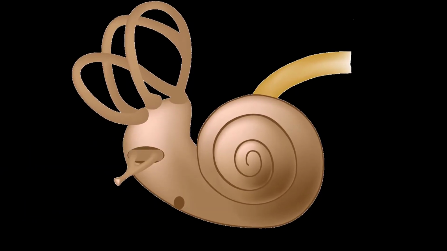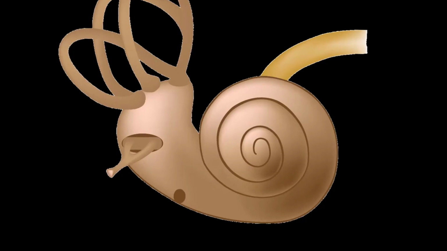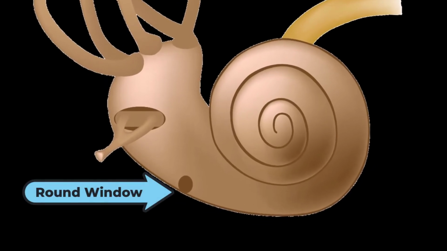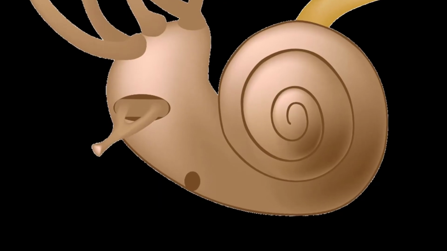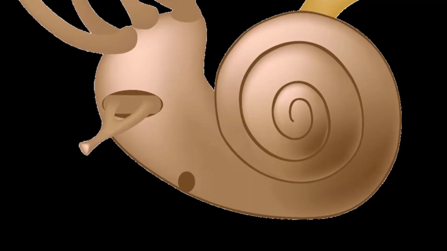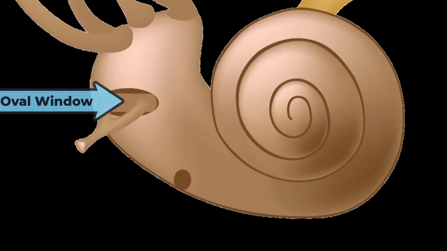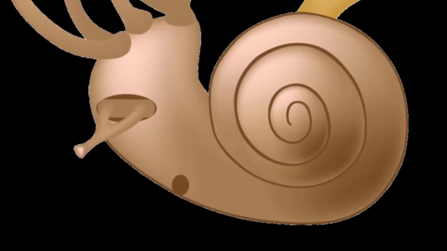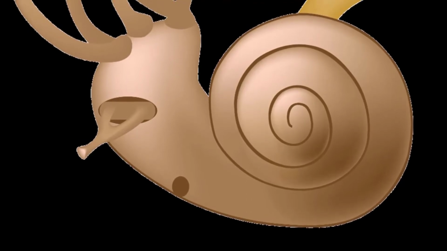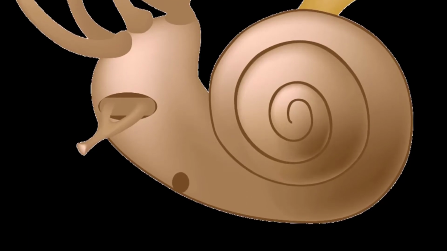The round window is the more inferior of the two openings. It is a thin, membranous partition that separates the perilymph of the cochlear chambers from the air-filled chamber of the middle ear. The oval window is the more superior of the two openings. It is located within the cochlear wall, and the base of the stapes almost completely fills this oval window.